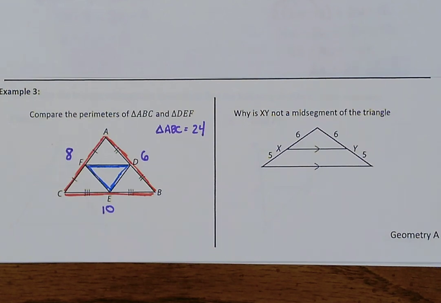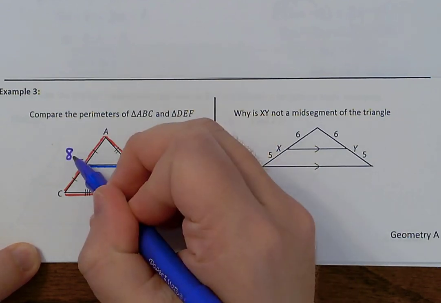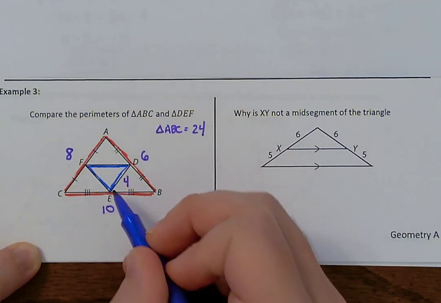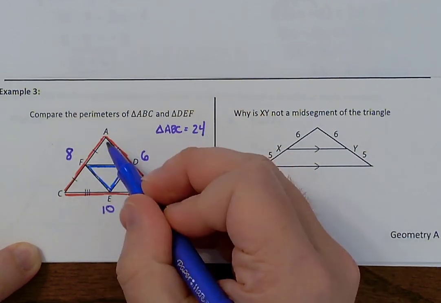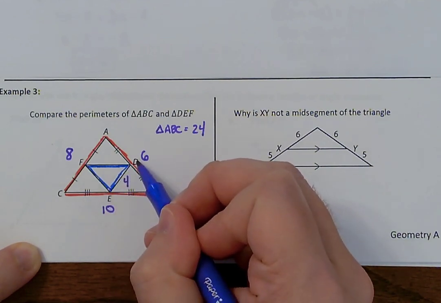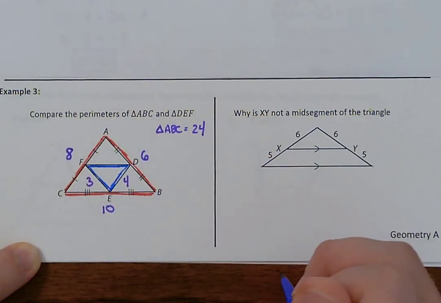Next, we need to consider the perimeter of the smaller triangle DEF. Remember, midsegments are equal to half the distance of the side they're parallel to. So if I want to know DE, it's half the distance of 8, so that would make this 4. FE is parallel to AB, so this is equal to half of this. So if this is 6, that means this is 3.